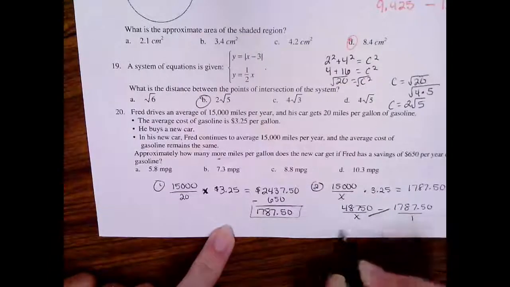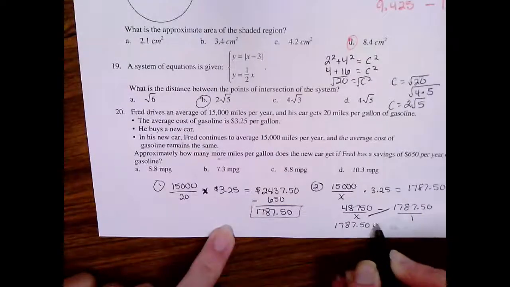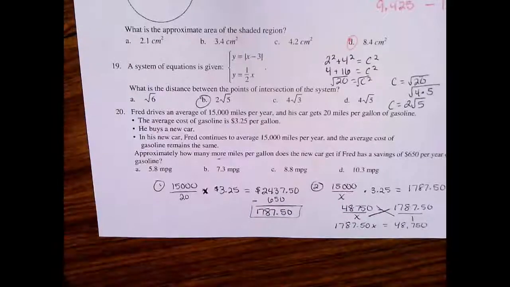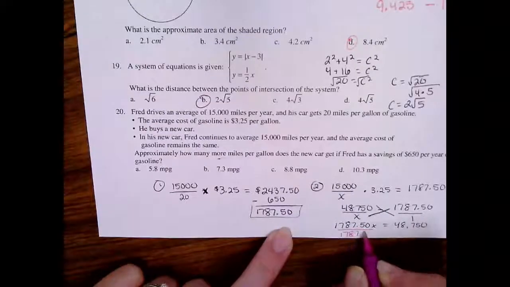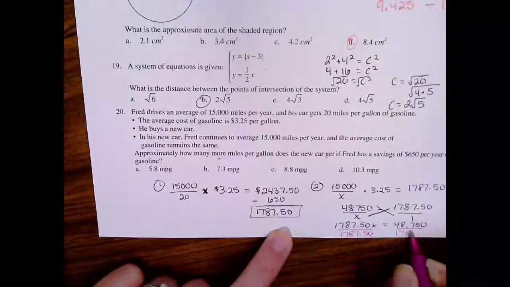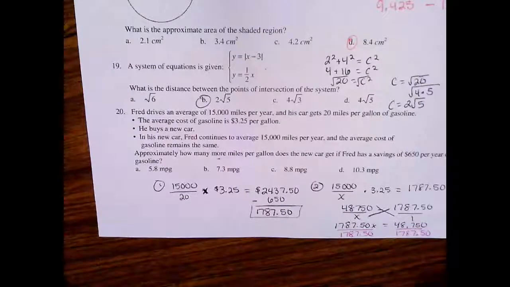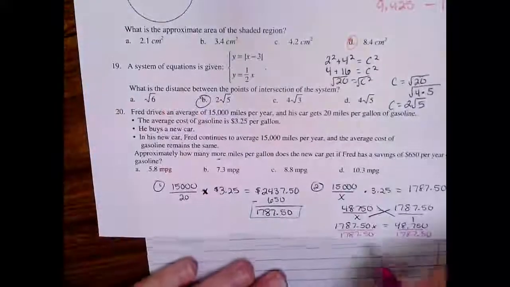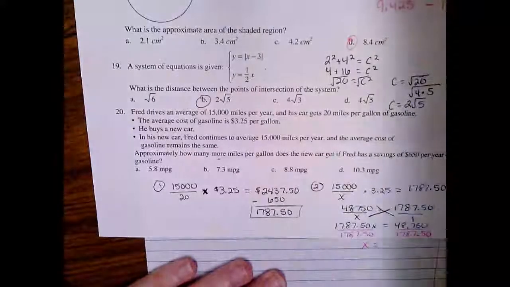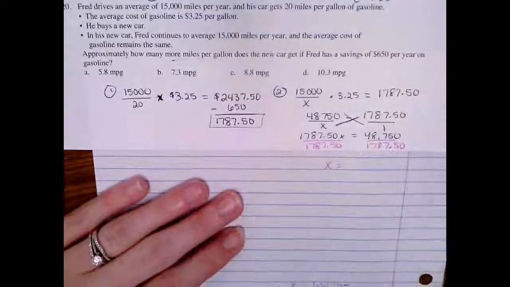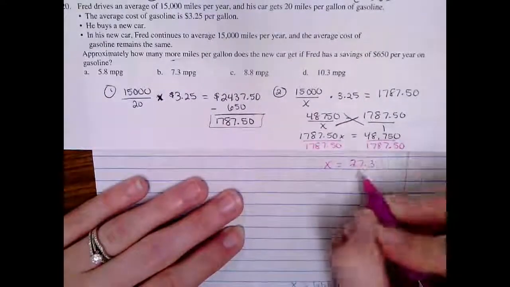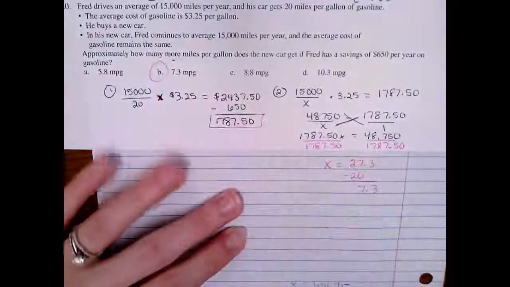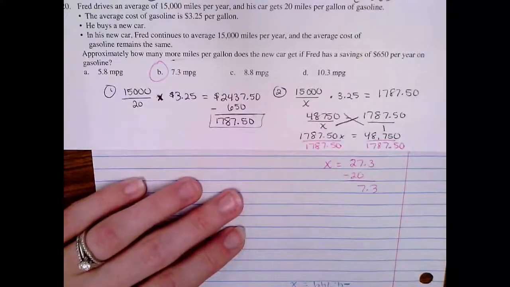So I'm going to cross multiply. 1787.50 X equals 48,750, divide off 1787.50 to get X. So X equals, when I do that, X equals 27.3, and I subtract off his 20 because it wants to know how much more, and we get 7.3 miles per gallon more with his new car, with his $650 savings.